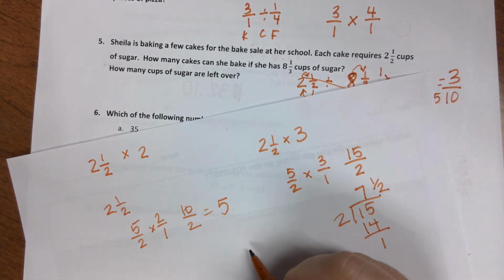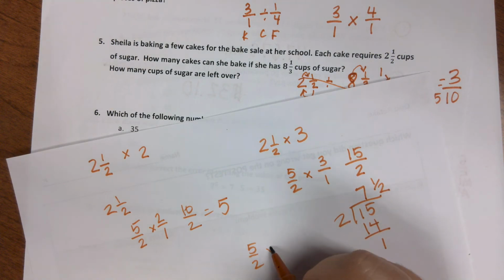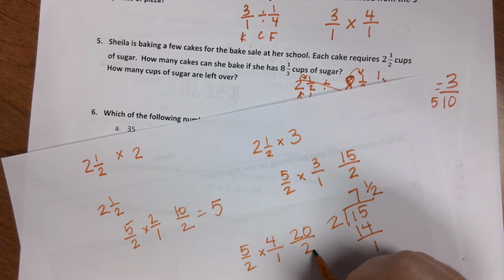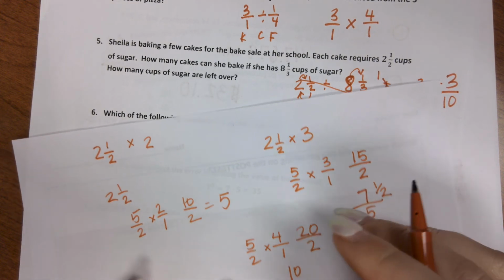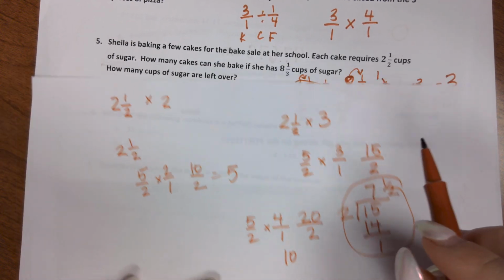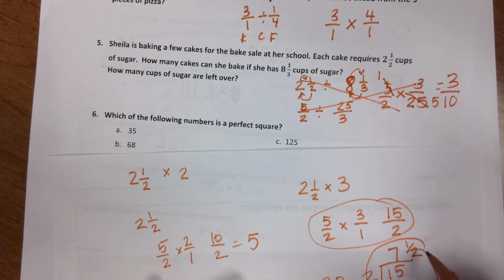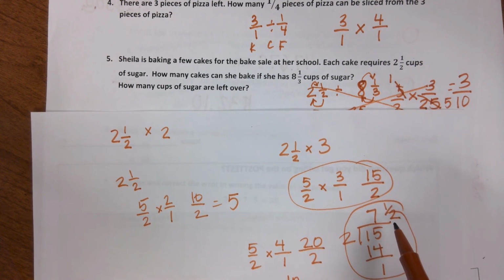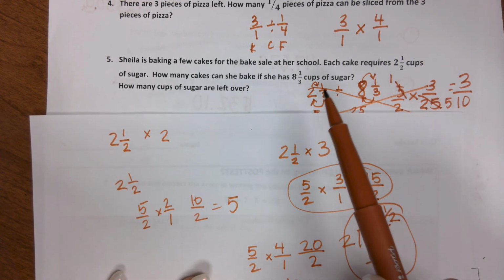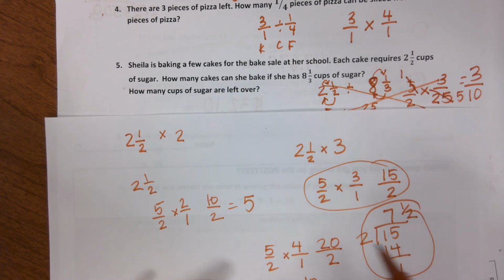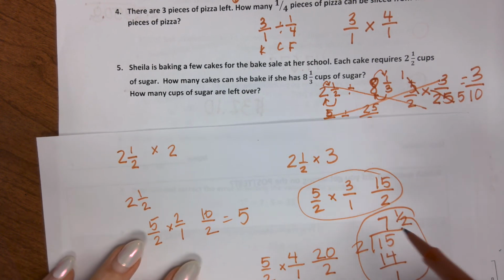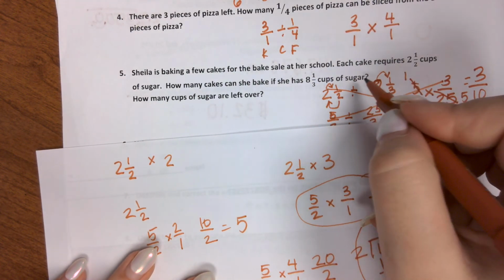Let's see if we can do 4. So we're going to do 5 halves times 4 over 1. We've got 20 over 2, and that's going to give us 10. Now, this one is too much: 7 1/2 cups needed for 3 cakes, and 8 1/3 is all she has. So if we did any more, we are going to need some more sugar.